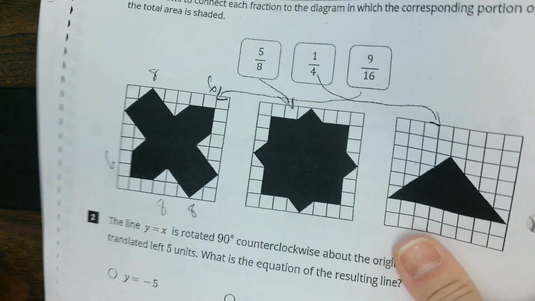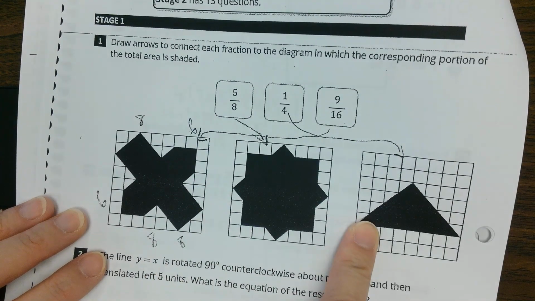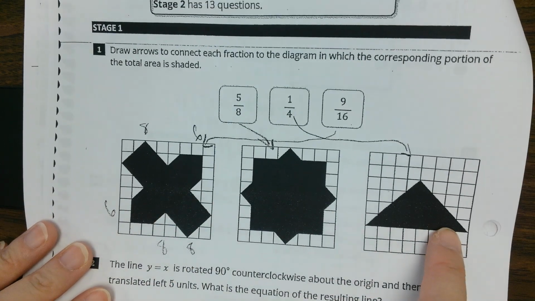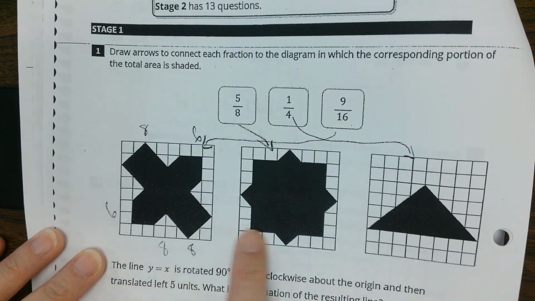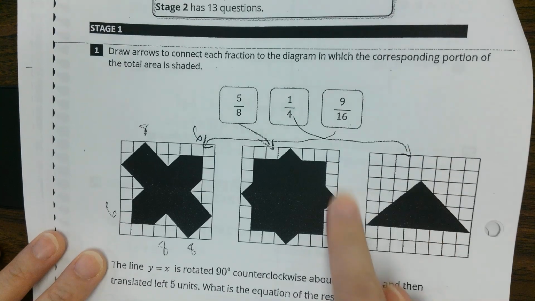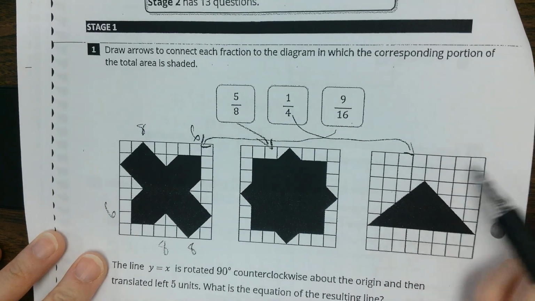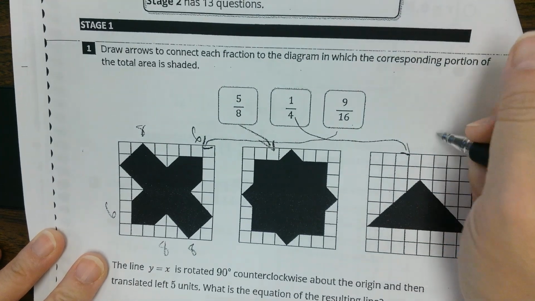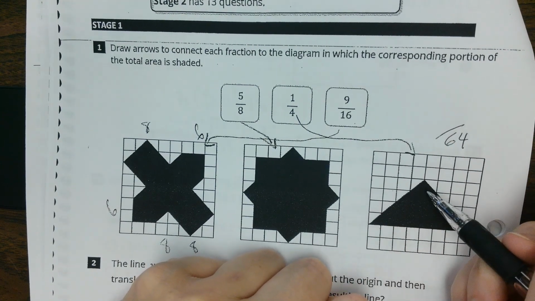I'm not going to go over every single question because that will take up like 2 days, so I just want to go over some. For example, this one, I know some people had trouble with. This is page 11. How you get these fractions is you have to count in total how many there are first. In this one, there's 8 here and 8 here, so in total there are 64 squares. How many are shaded?